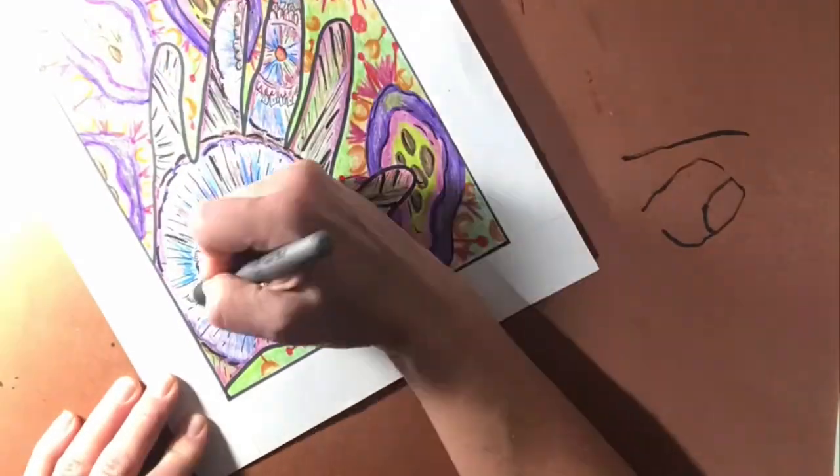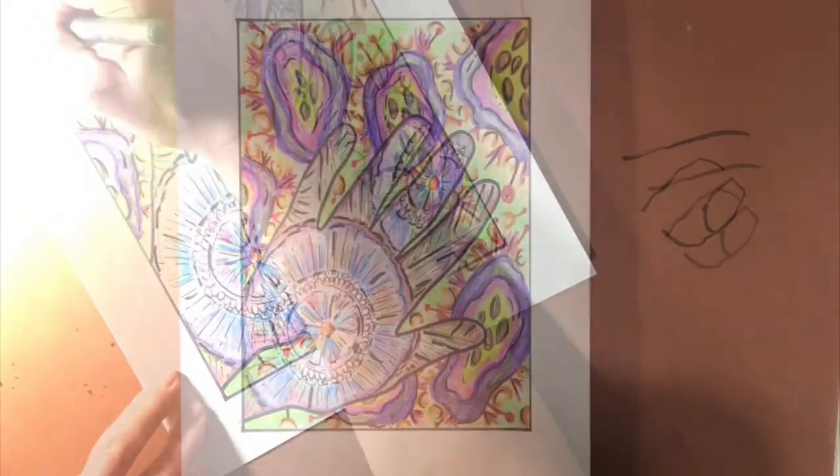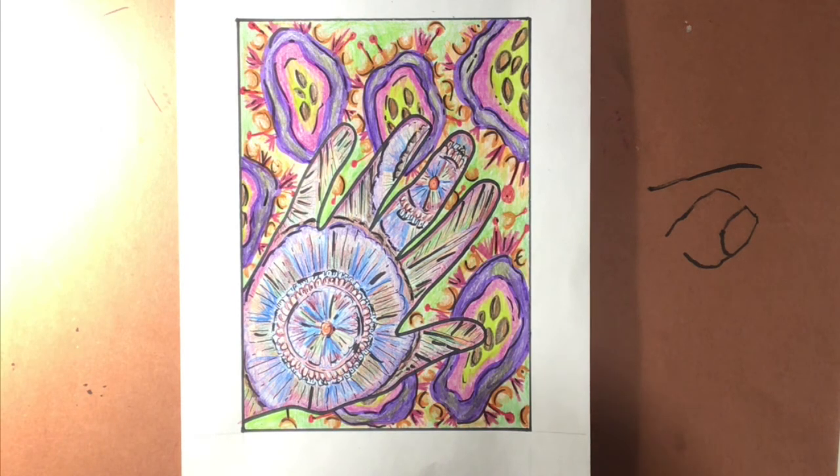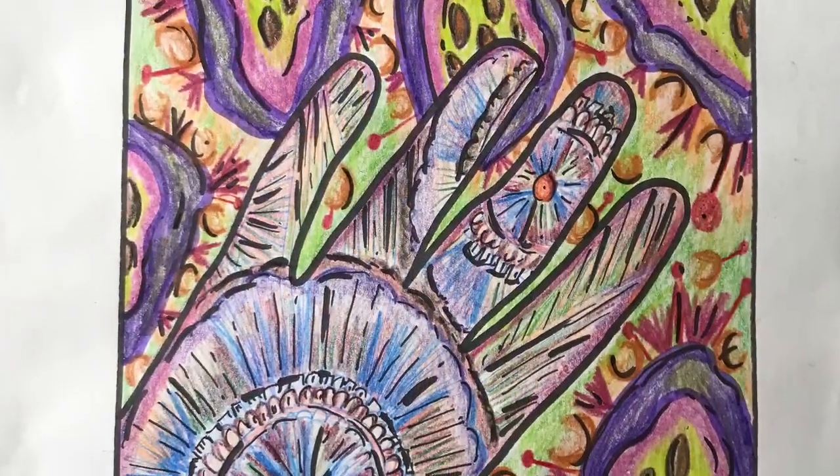Once I finished, I decided I wanted to outline some of my elements with a dark marker, and let's find out if I did my job. I have abstract art inspired by microbiology. I use pattern and repetition and a variety of organic shapes.